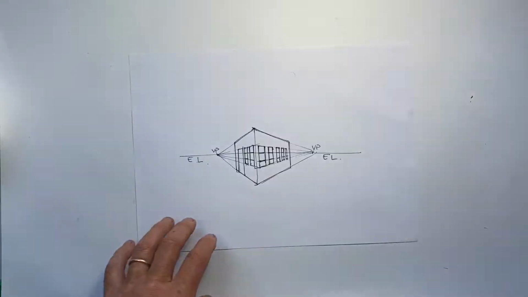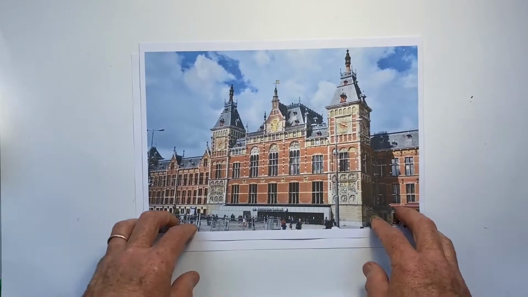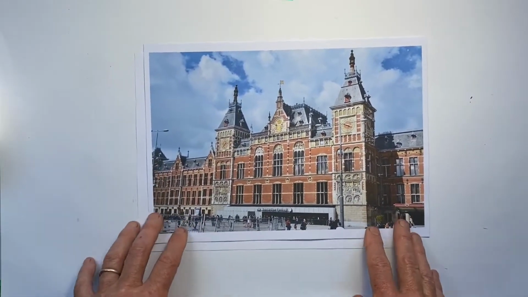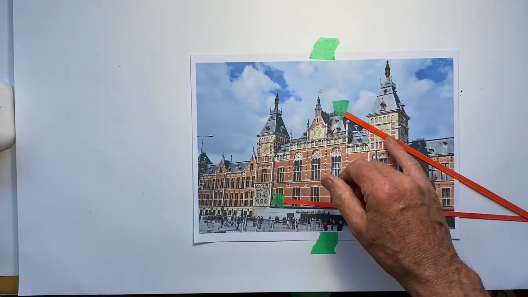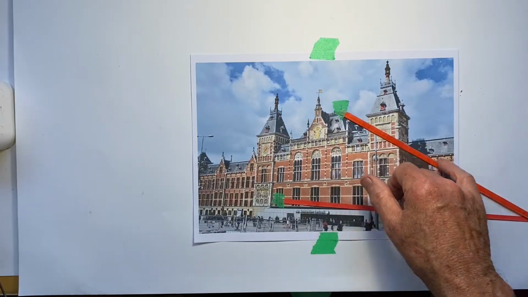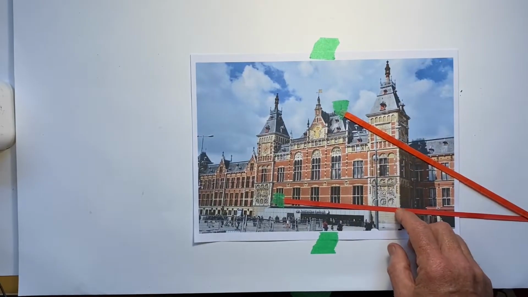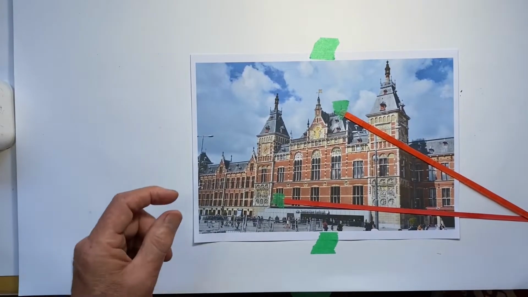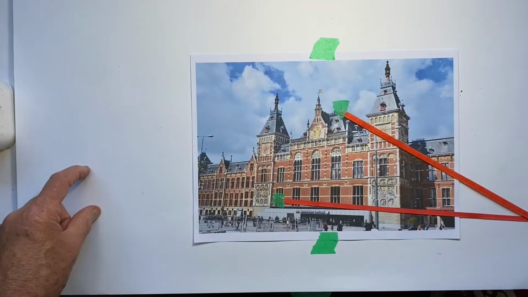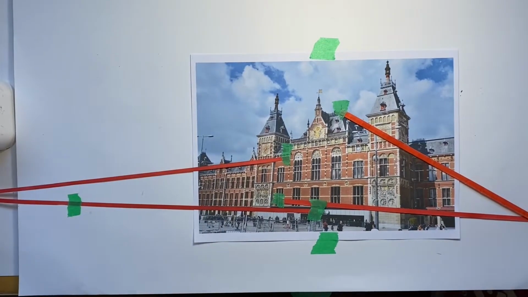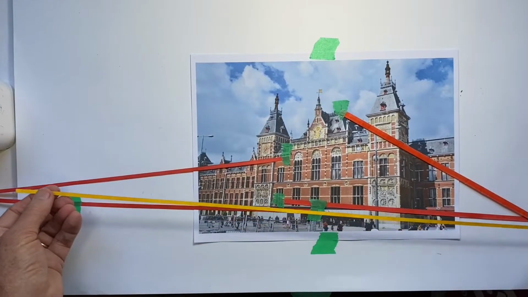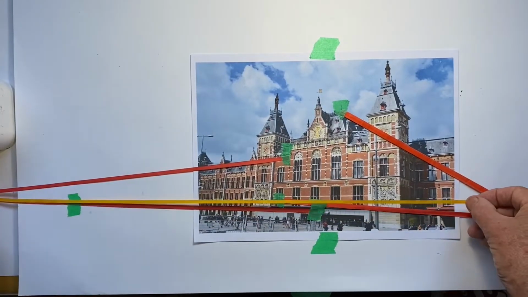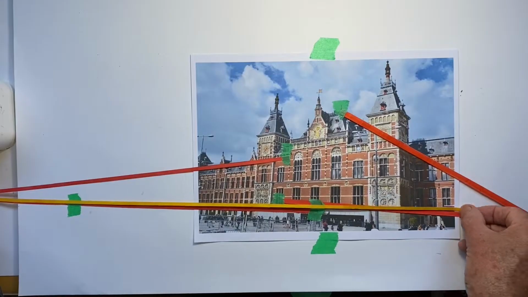Let's start with this scene of the Amsterdam Central Railway Station. We've taken one perspective angle up here on this tower going off to the side and one lower down, and they meet over here. So let's take two angles that go the other direction and see where they meet. And they meet just off camera to the left. And so now we know that eye level should join these two spots up.